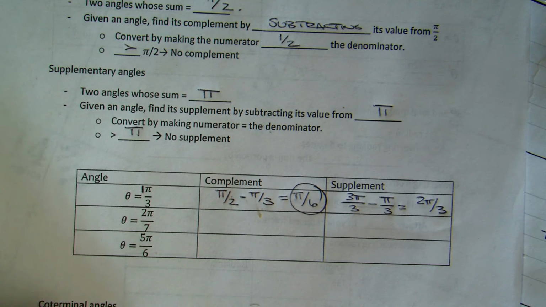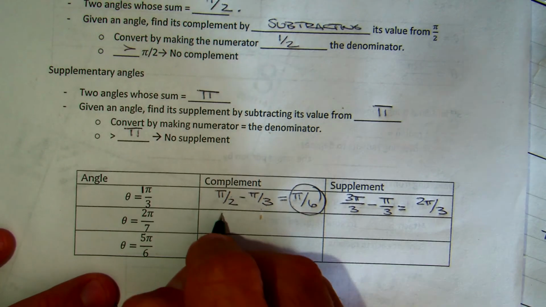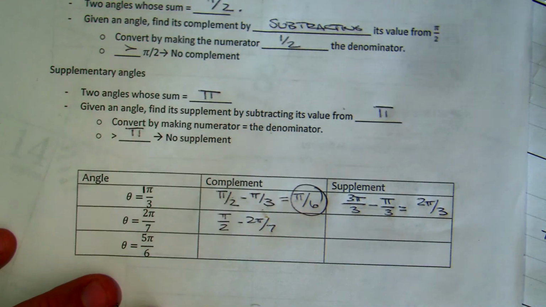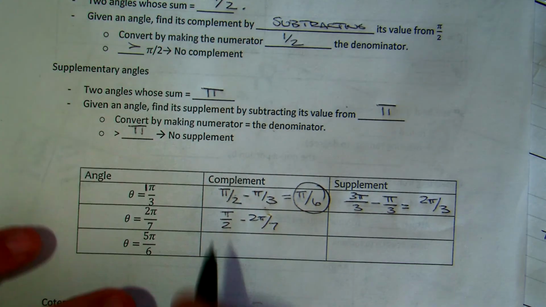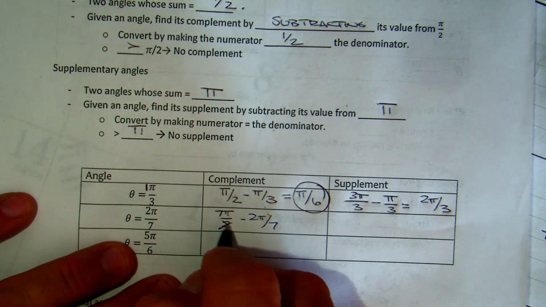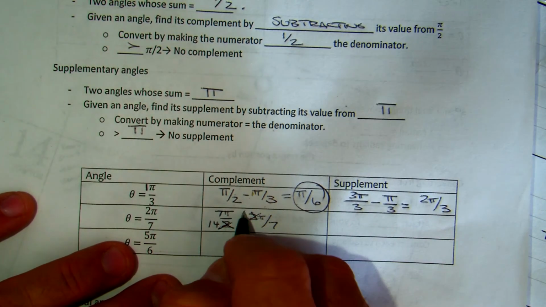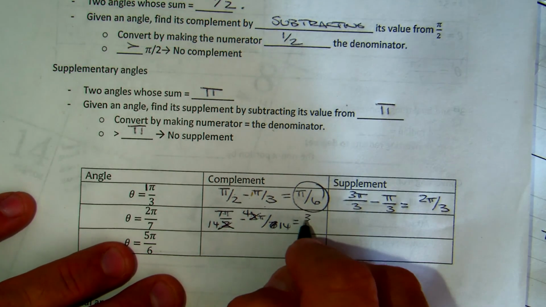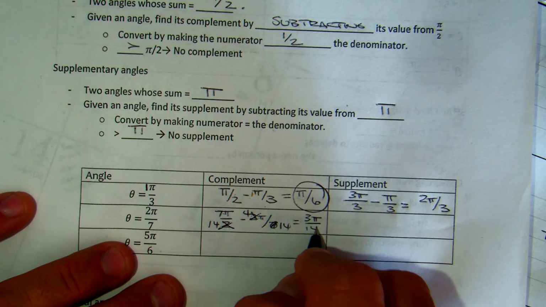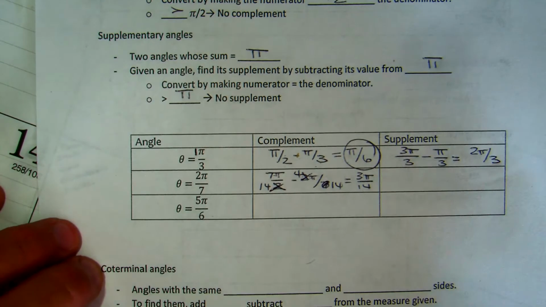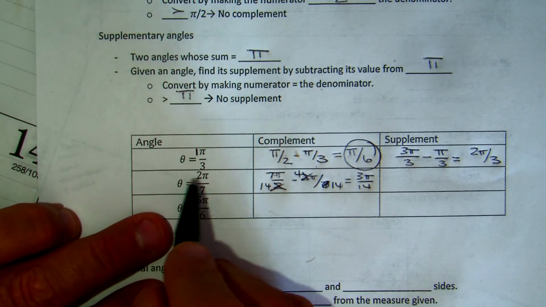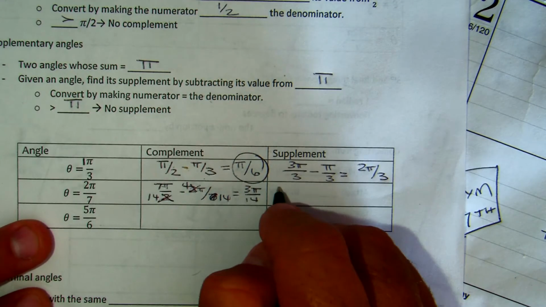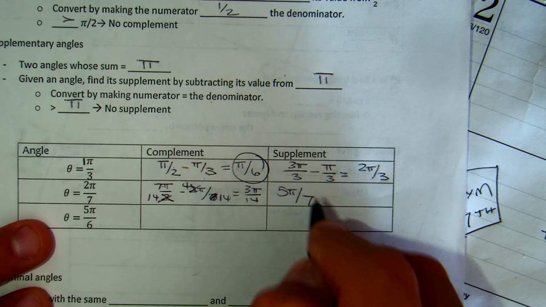All right, so 2 pi over 7. So pi over 2 minus 2 pi over 7. This would be 7 pi over 14 minus 4 pi over 14. 7 minus 4 is 3, so I end up with 3 pi over 14. If I look at my denominator, which is 7, and my numerator, 2, 7 minus 2 is 5. That makes our supplement 5 pi over 7.